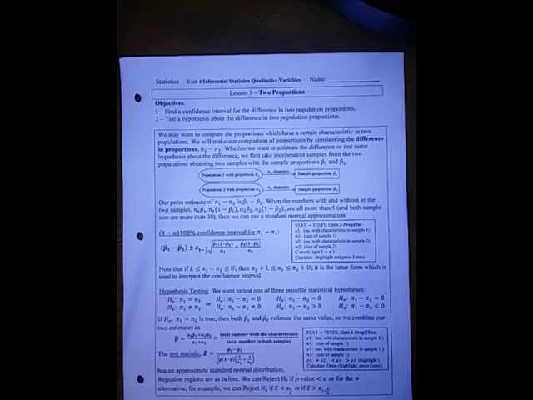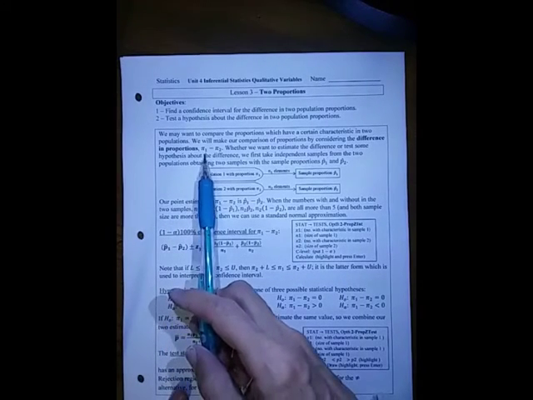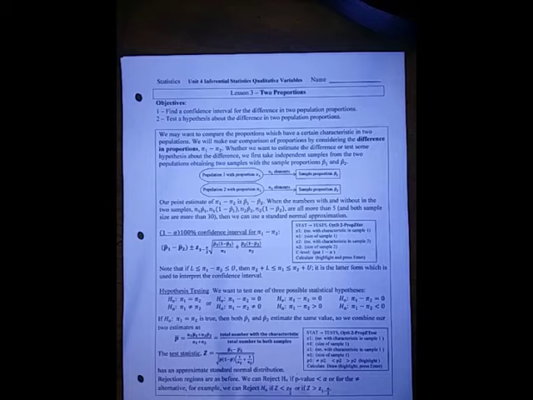Statistics Unit 4, Lesson 3, Two Proportions. In this lesson, we want to find confidence intervals and test hypotheses about a difference in two population proportions. So instead of just having one population, we might want to compare the proportions in two different populations by looking at their difference, pi1 minus pi2.